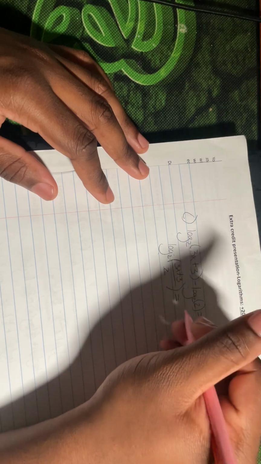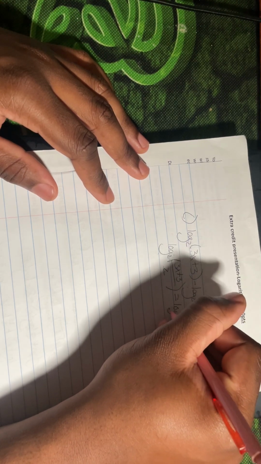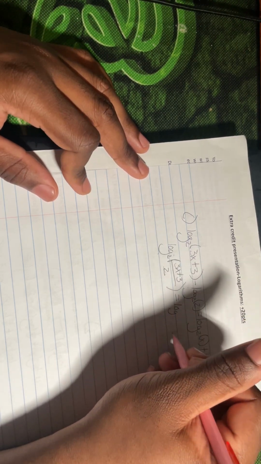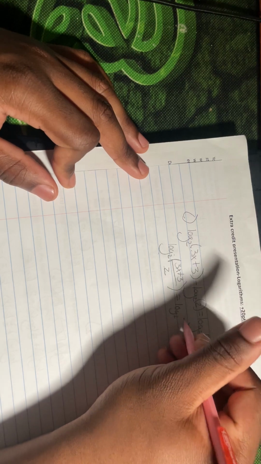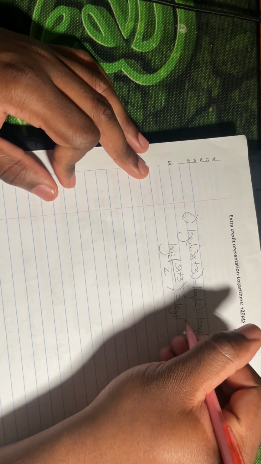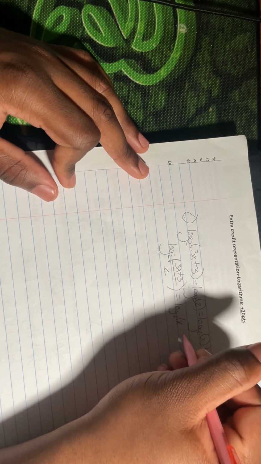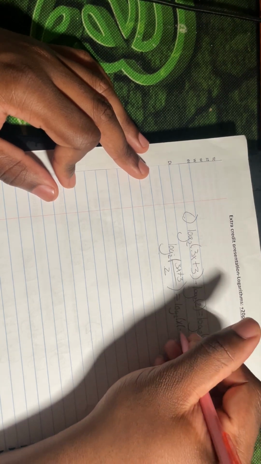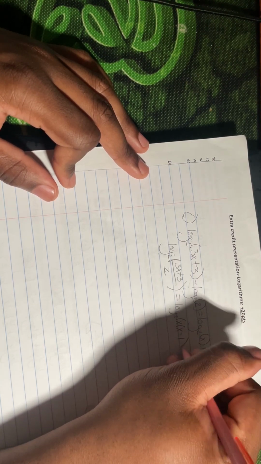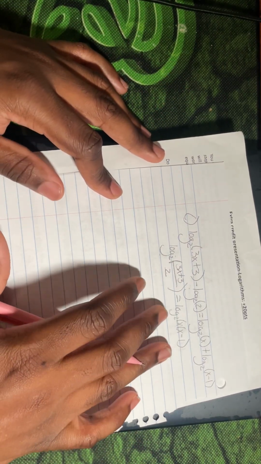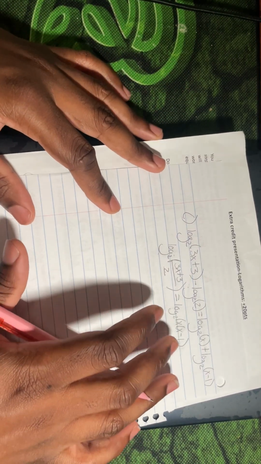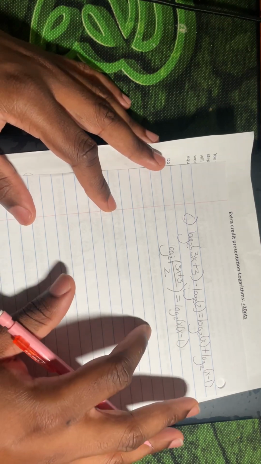Equals log. Okay, that's a 2. I got confused by my own handwriting. Log to the 2 times x times x minus 1. And now that we have our condensed logarithmic function, we're simply just going to break it down even further and distribute.